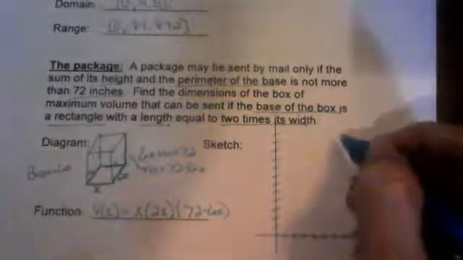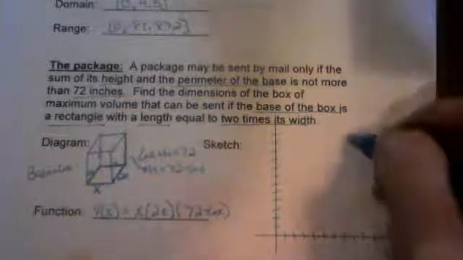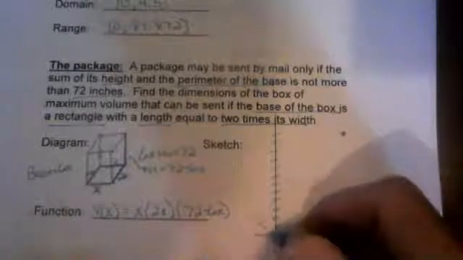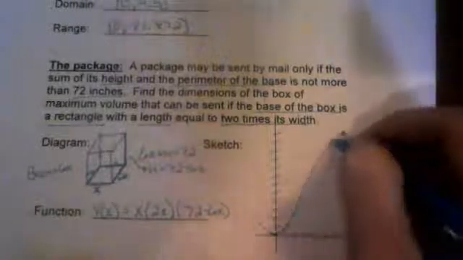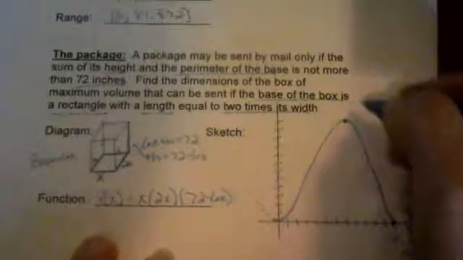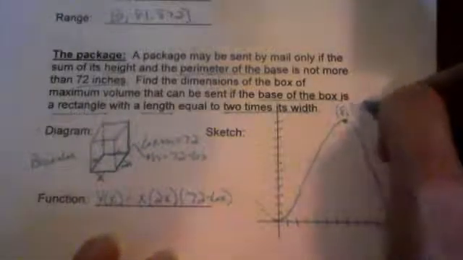Now this one is offset to the right, so probably somewhere in here. Remember that it came in from this side, but then goes up, comes back down, and again it would continue down below, but that's also irrelevant to us. So this point up here was at 8, 3,072.